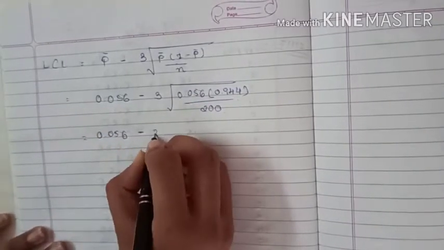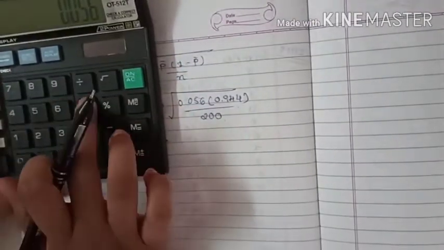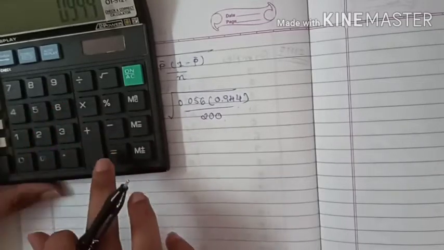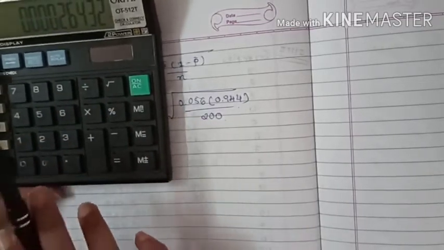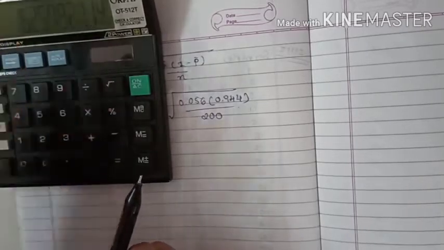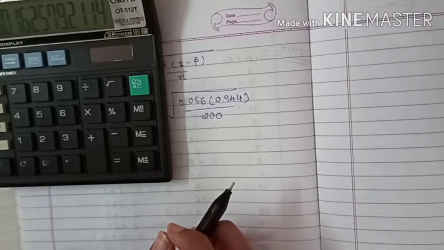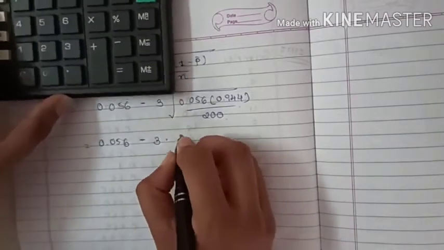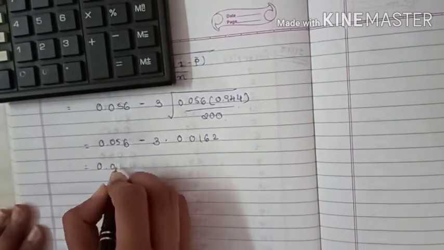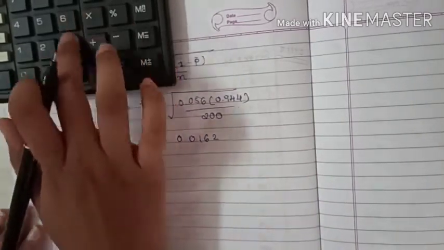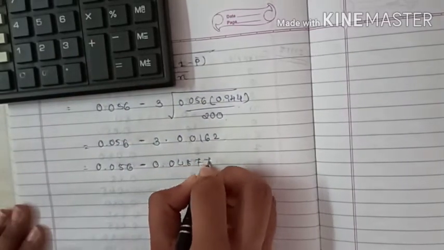0.056 minus 3 into, let's find the value of this: 0.056 into 0.944 divided by 200 will come 0.0026, and under the root it will come 0.00162. So 0.056 minus 0.04877.